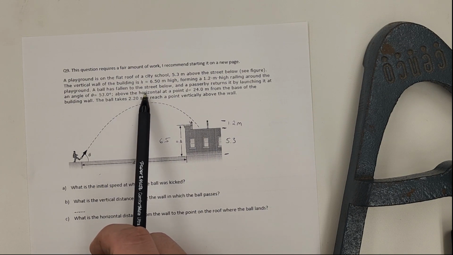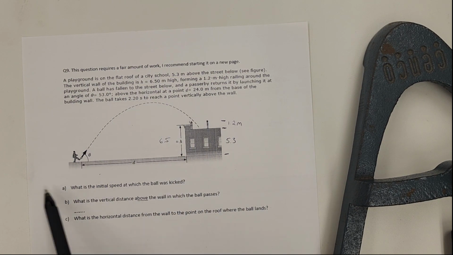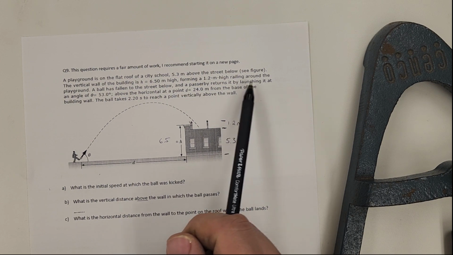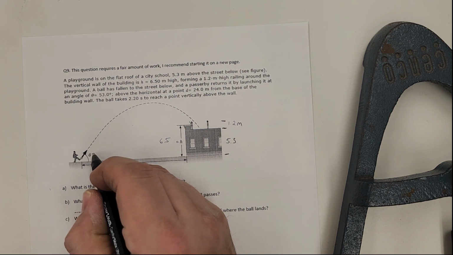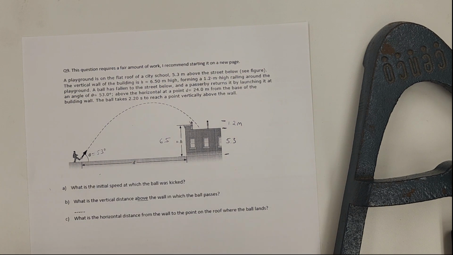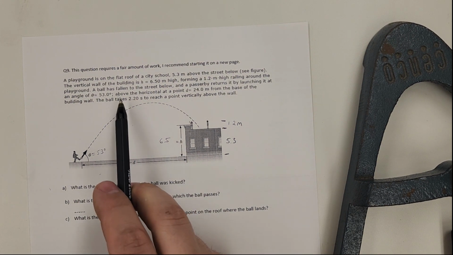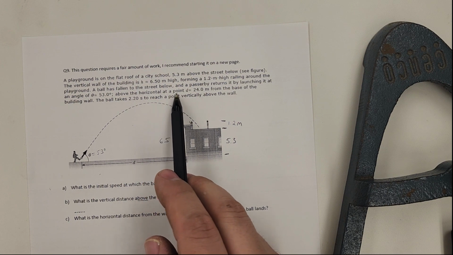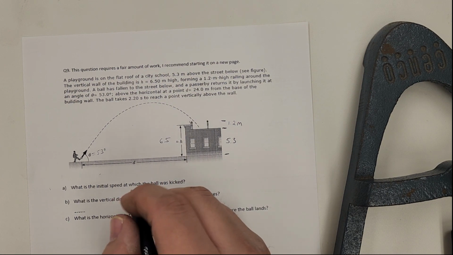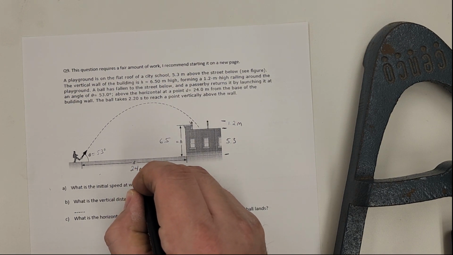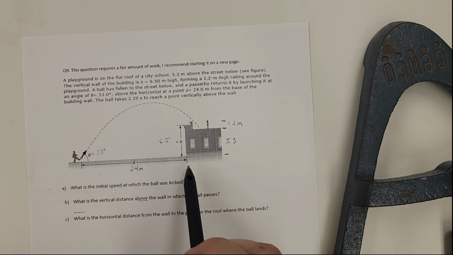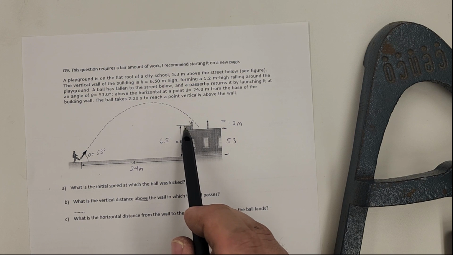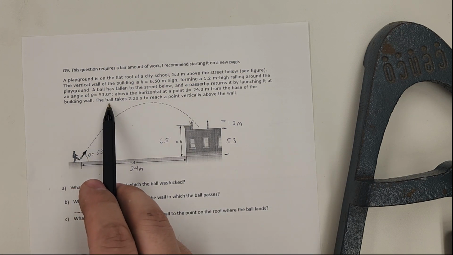That's a railing that goes around the playground, obviously to keep everybody inside. The ball has fallen to the street below, and a passerby returns it by launching it, or kicking it, at an angle of 53 degrees above the horizontal, at a point D, which is 24 meters from the base of the building. So the 24 meters would get them to the beginning of the building.